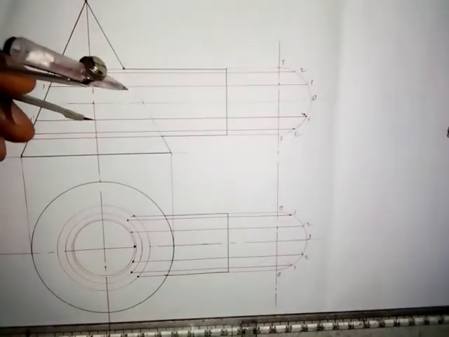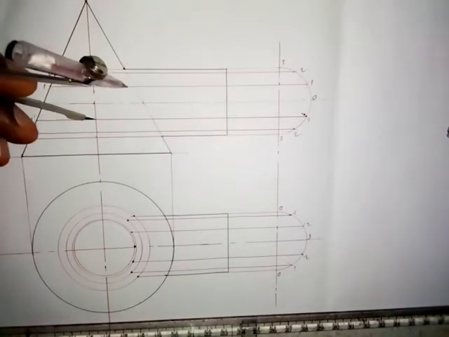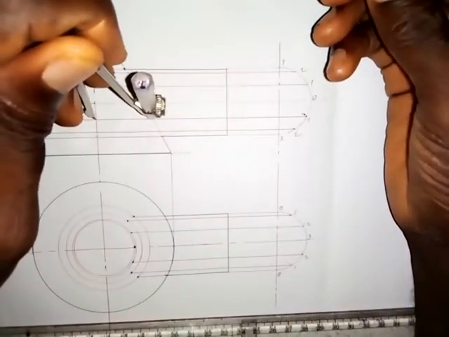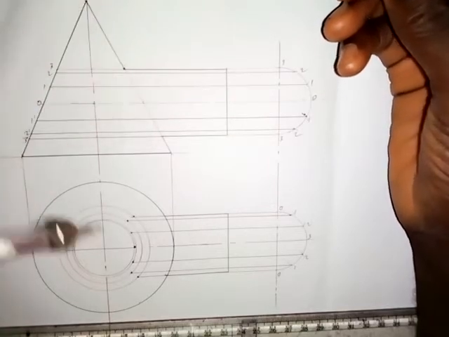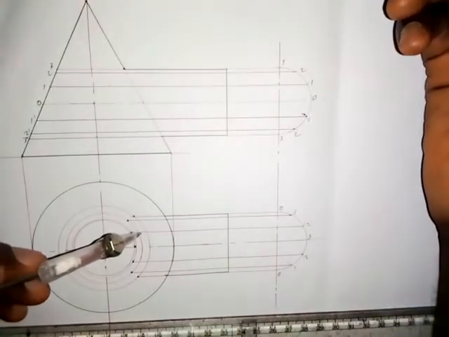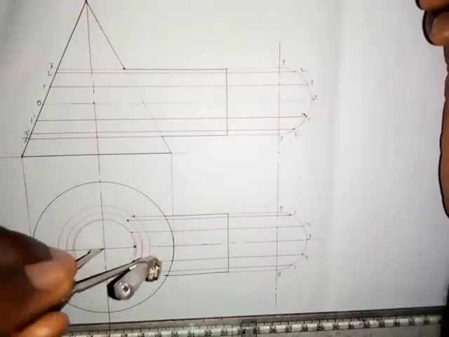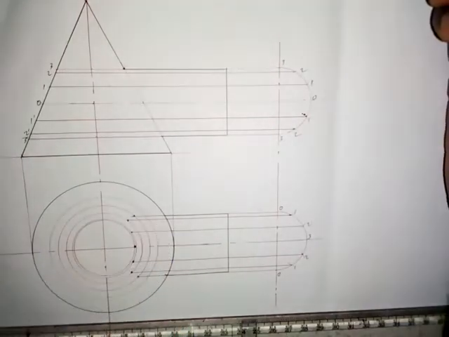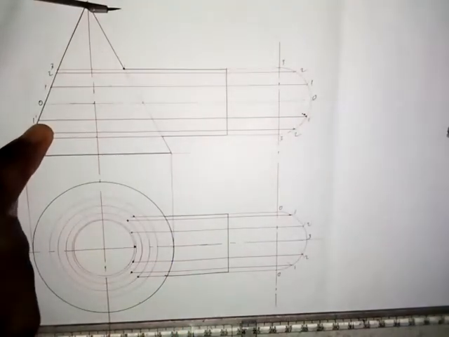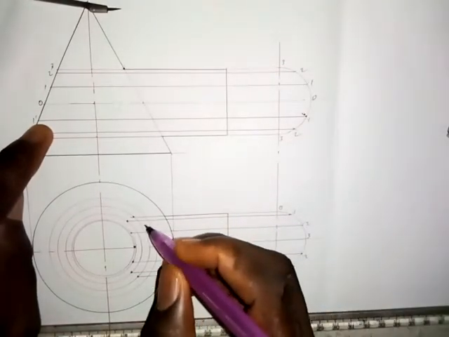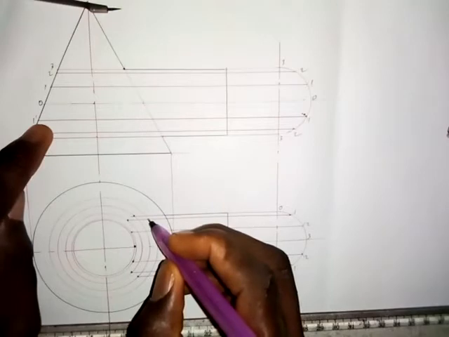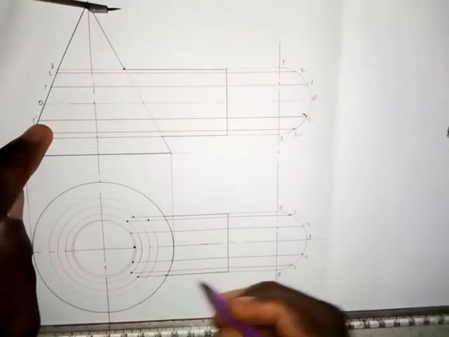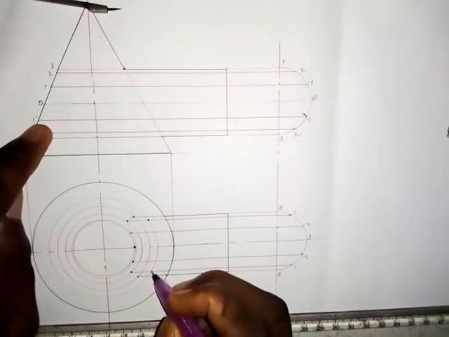All you need to do is to move down to 1 prime. This is where we have 1 prime. Put your compass here and extend it to this point on the side of the cone. Bring it down here and draw a circle like this. This circle is 1 prime. Line 1 intersects this circle at this point, and line 1 here also intersects the circle at this point. You are taking note of that.